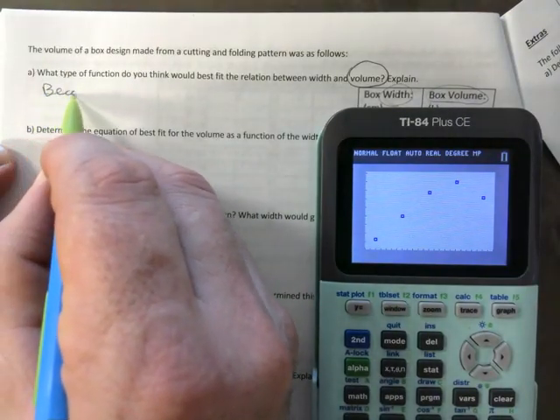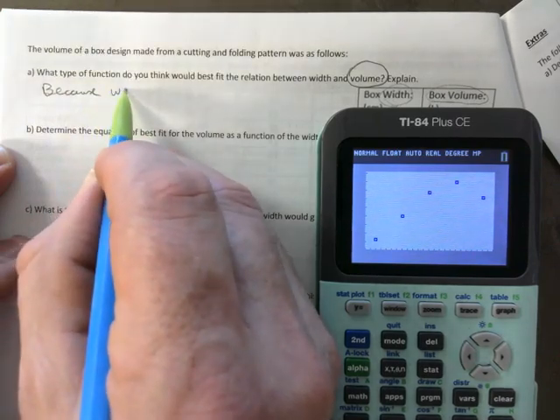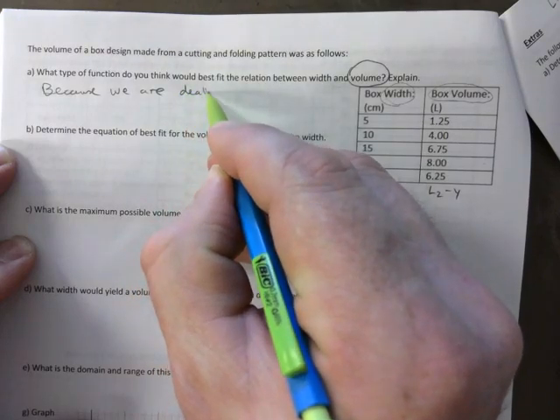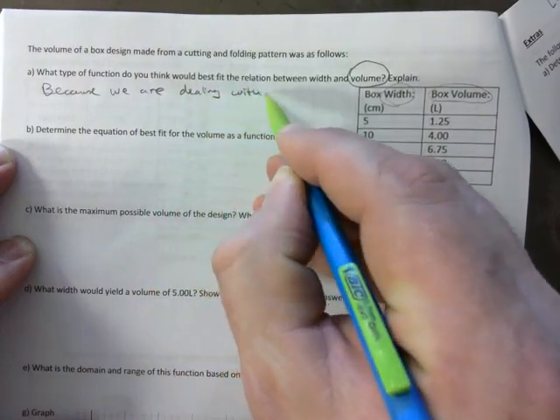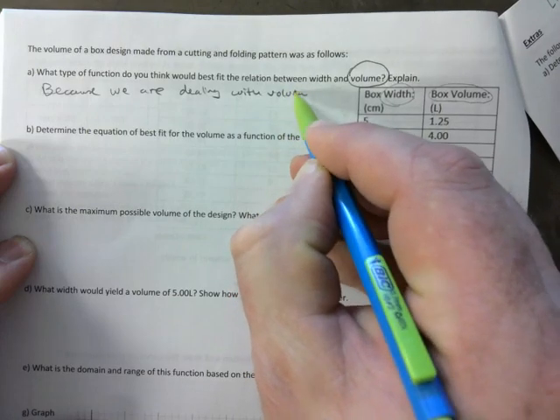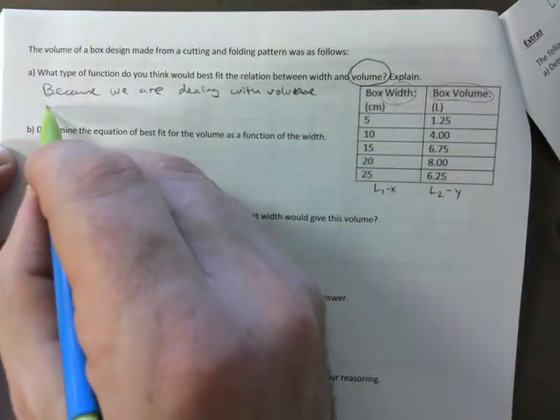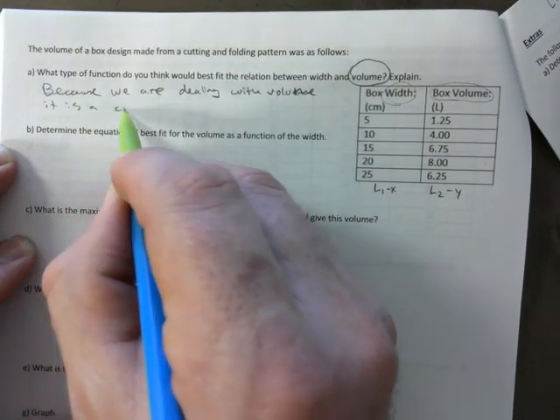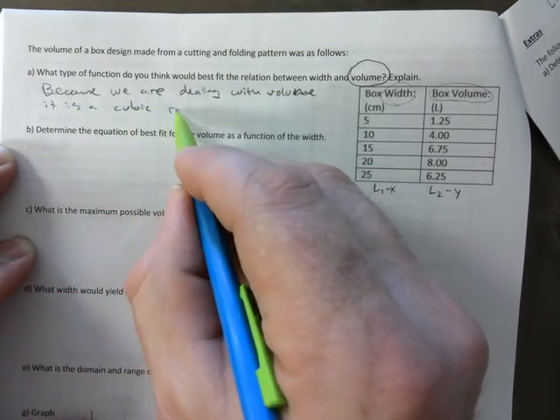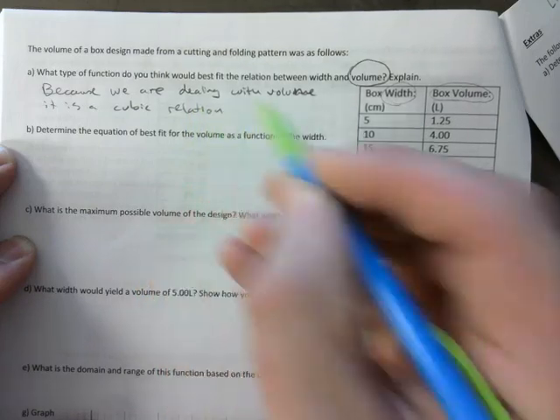Because we're dealing with volume, it is a cubic relation or function.